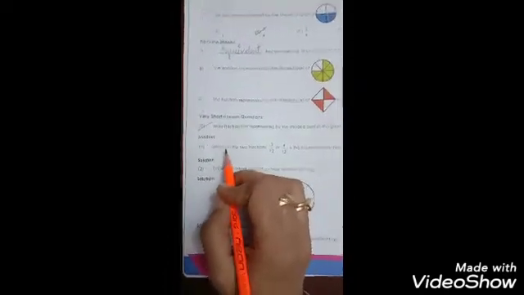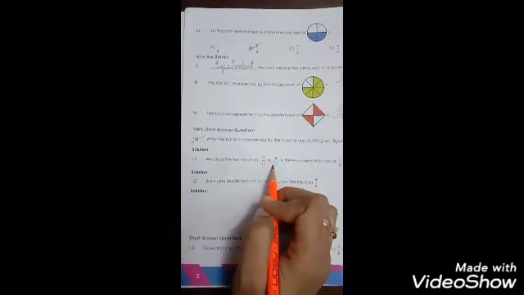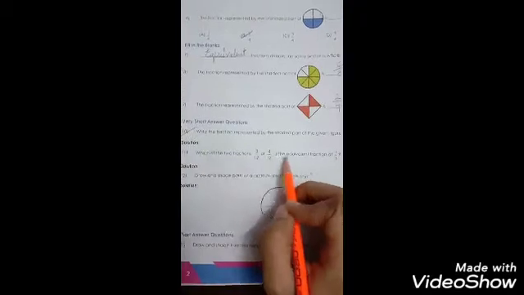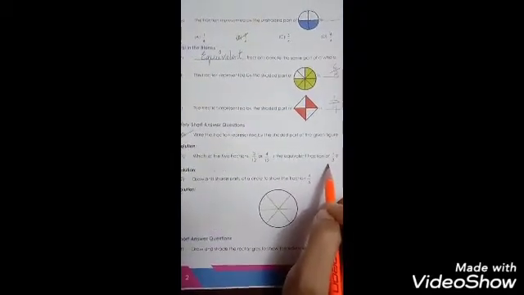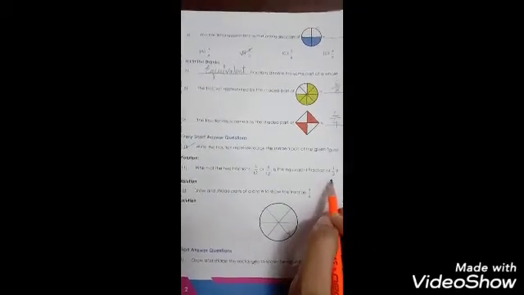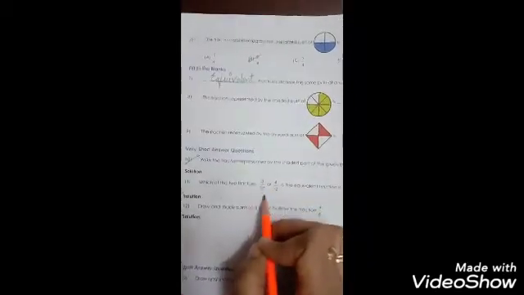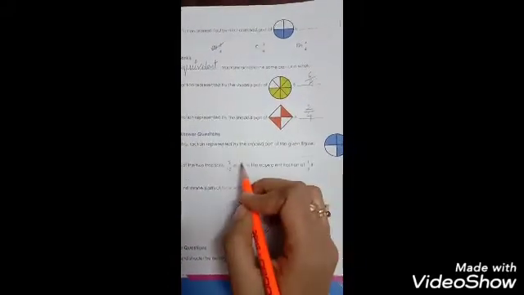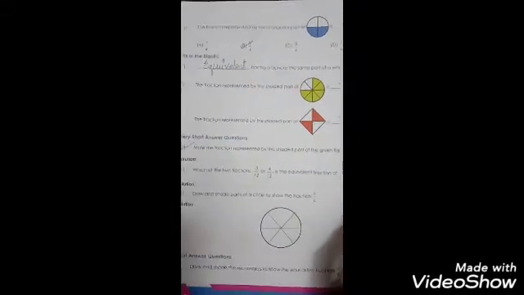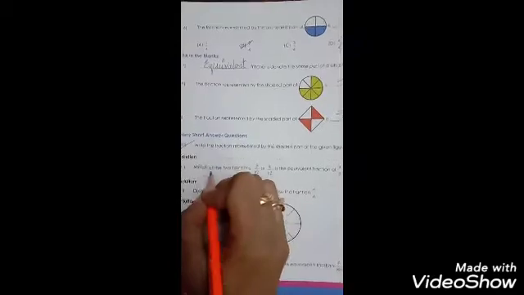Now come to 11. Which of the two fractions, 3 by 12 or 4 by 12, is equivalent fraction of 1 by 3? What question is asking? Out of these two, which is the equivalent fraction of 1 by 3? So how you are going to find out, children? By multiplying with the same number. So if you multiply any number, both the numerator and denominator, will you get 3 by 12? 1 into 3, 3. 3 into 3, 9 will come. You will not get 3 by 12. But if you multiply 1 into 4, you will get 4. 3 into 4, you will get 12. So 4 by 12 is the equivalent fraction of 1 by 3. Right? Or by dividing also you can find it out. So answer is 4 by 12.